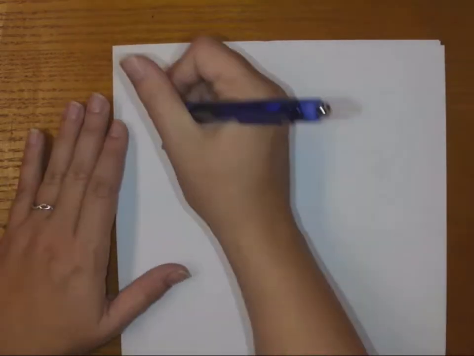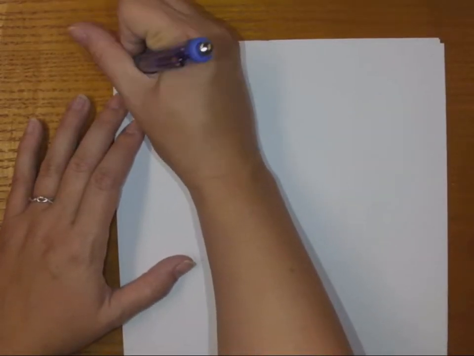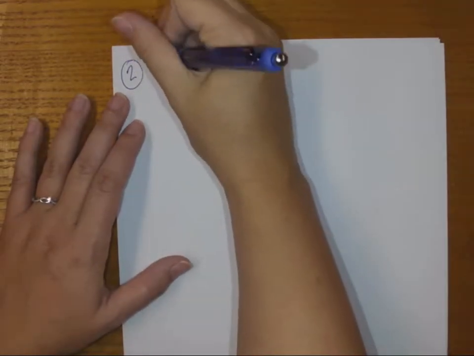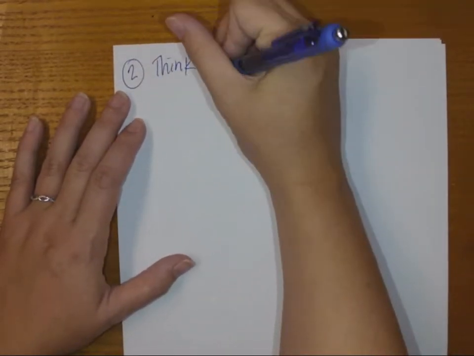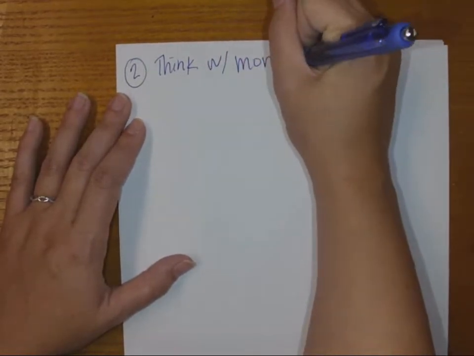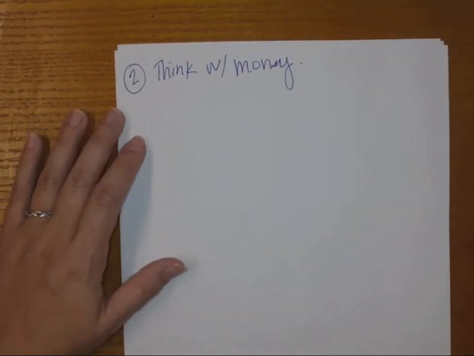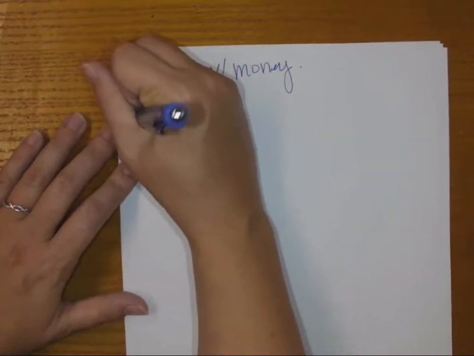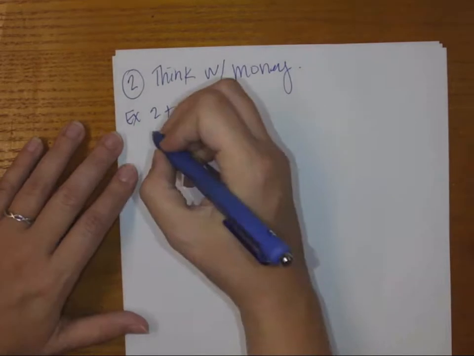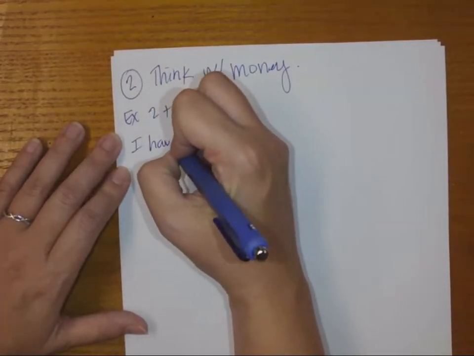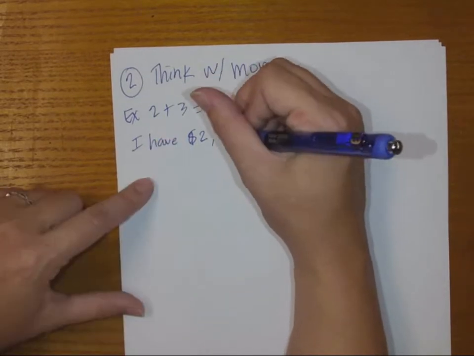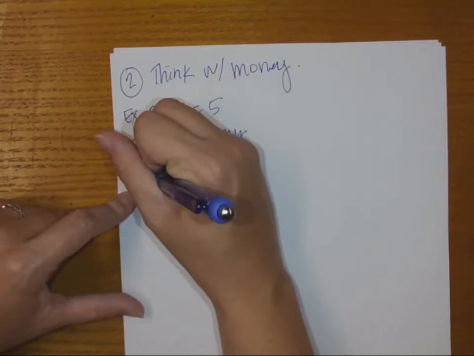Another way of doing integers is to connect it with a real life example that they can understand. And one real life example that they can understand is with money. So think about the problem with money. For the first problem we did, 2 plus 3 equals 5. I have $2. If I want to add 3 more, my mom gives me 3 more.